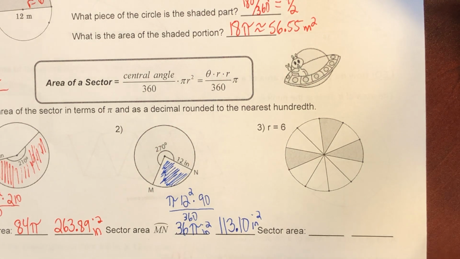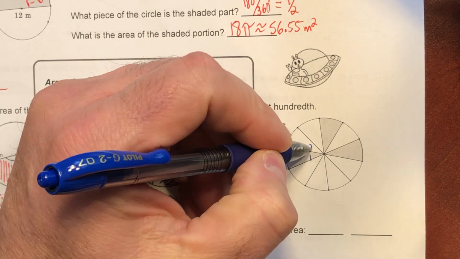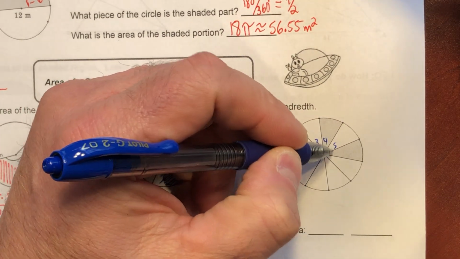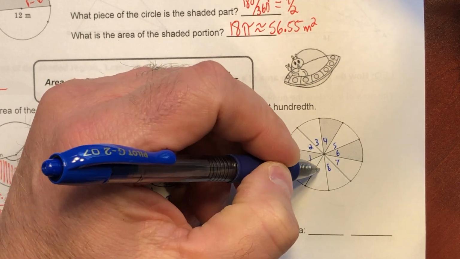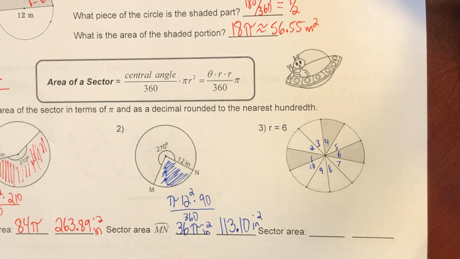The radius is equal to 6, and the shaded portions, there's 3 out of how many? 1, 2, 3, 4, 5, 6, 7, 8, 9. There's 10 pieces. 6 inches. So this would be like a 12-inch pizza from Domino's, Pizza Hut, Marco's, wherever. Because usually when it's a 12-inch pizza, that's the diameter. So this has a 6-inch radius. We've got 3 shaded pieces.